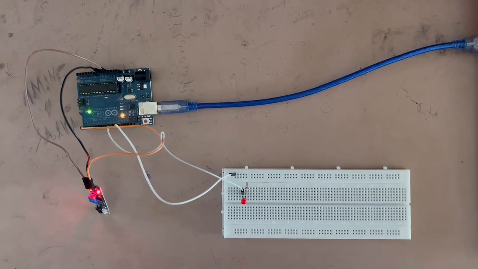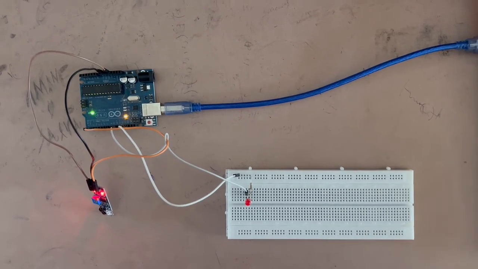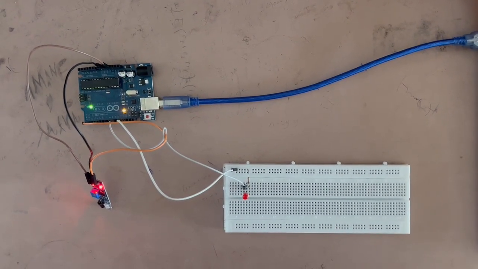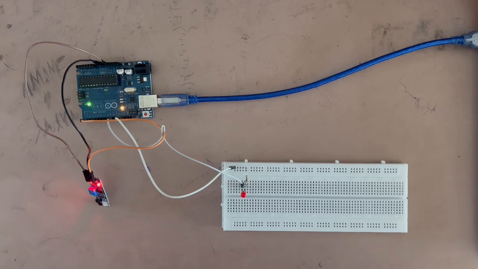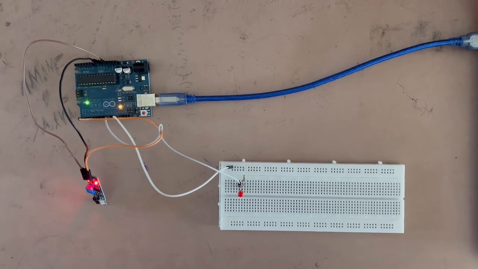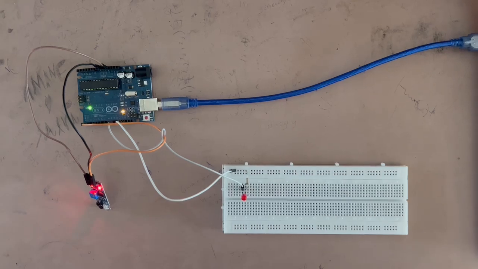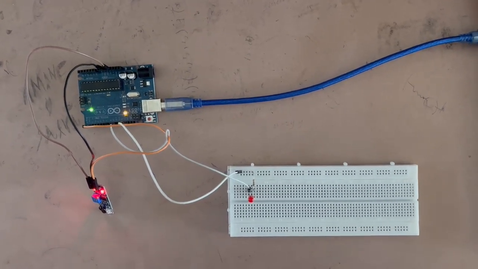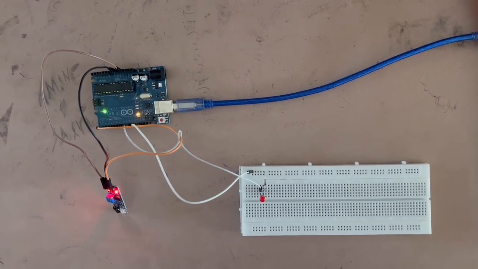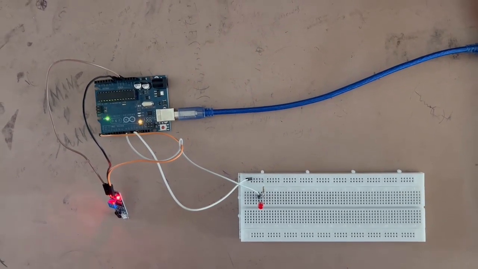The conclusion of this experiment is that it demonstrated the working of an IR obstacle sensor for object detection. It provides a simple non-contact method to sense objects, making it highly useful in automation and robotics. The system is cost-effective and reliable for short-range object detection.